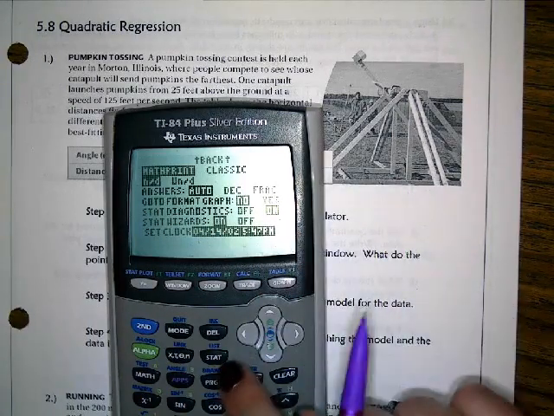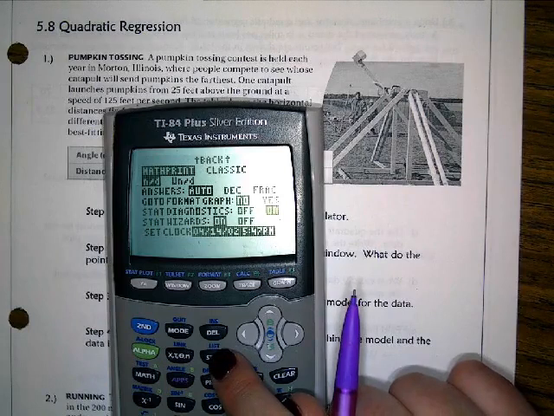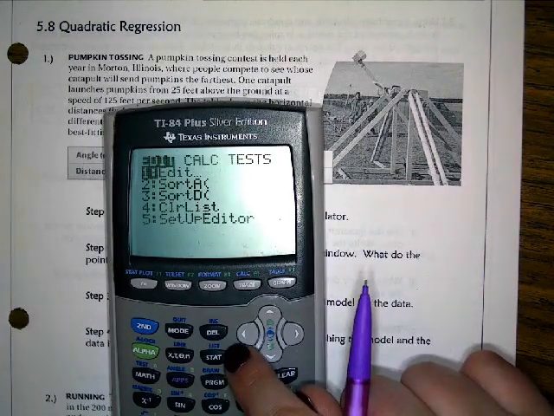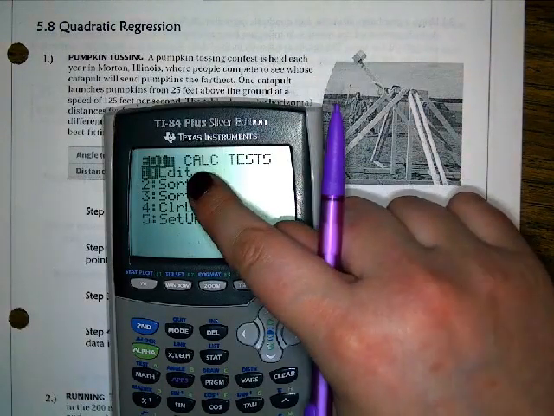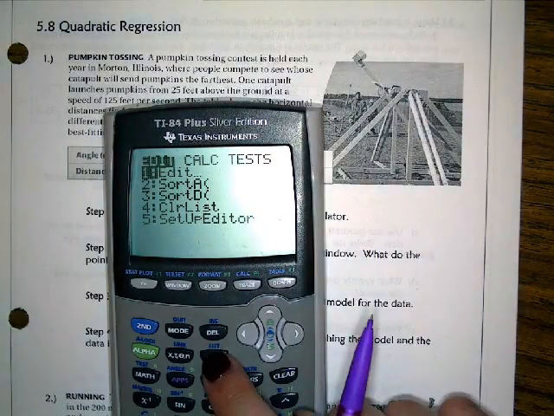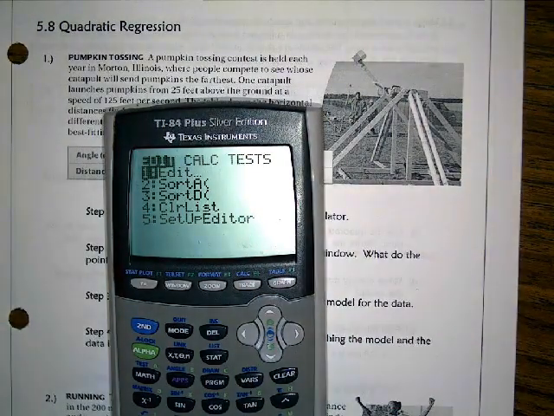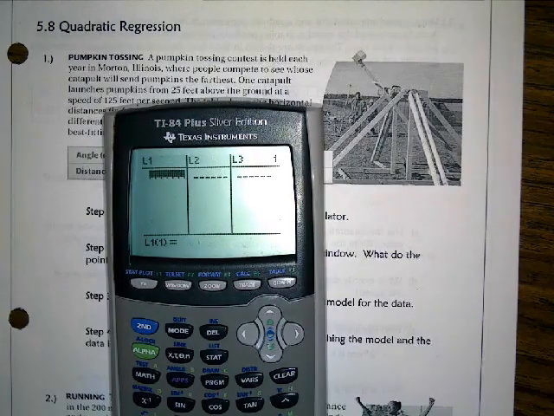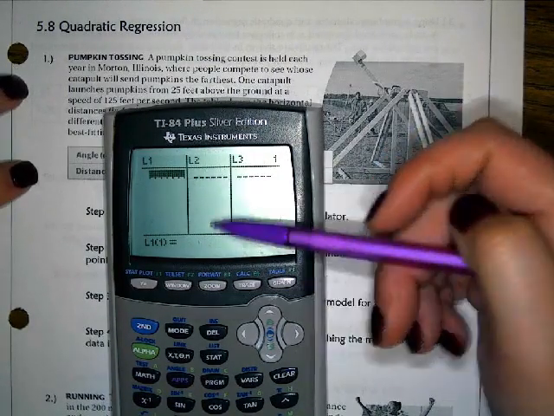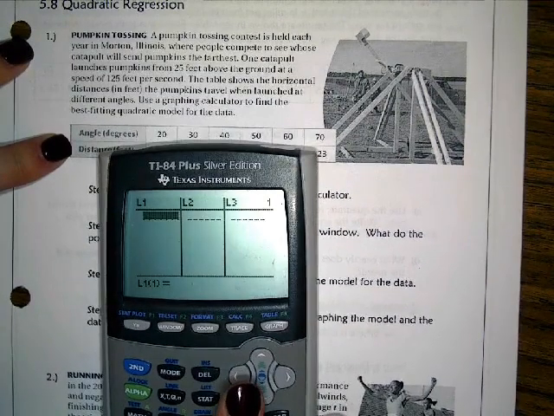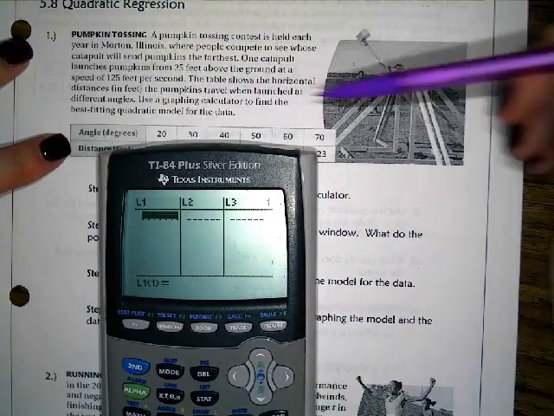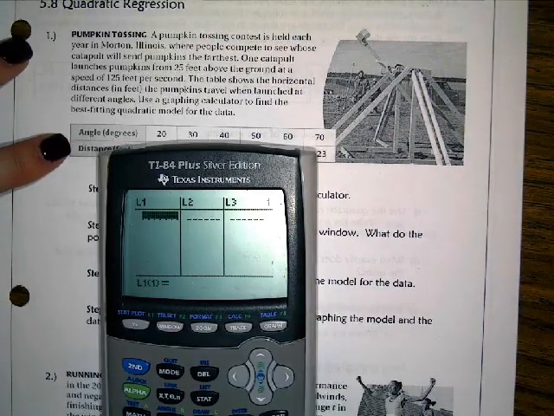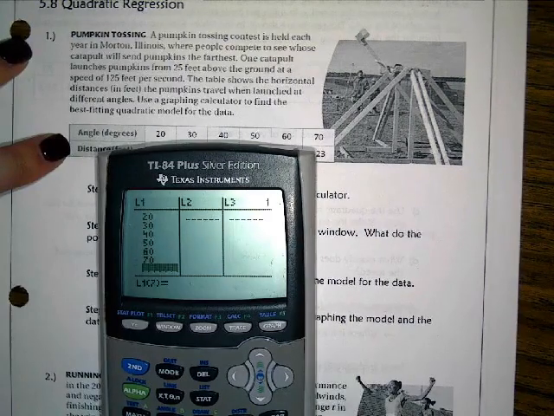All right, now we're going to hit the Stat button right here, and we're going to edit. So hit the Stat button, we're going to edit. Press Enter. We're going to be plugging in lists of numbers. The first list that we're going to plug in is 20, 30, 40, 50, 60, 70. You can just press the number and press Enter. So 20, Enter, 30, Enter, 40, Enter, 50, Enter, 60, Enter, 70, Enter.